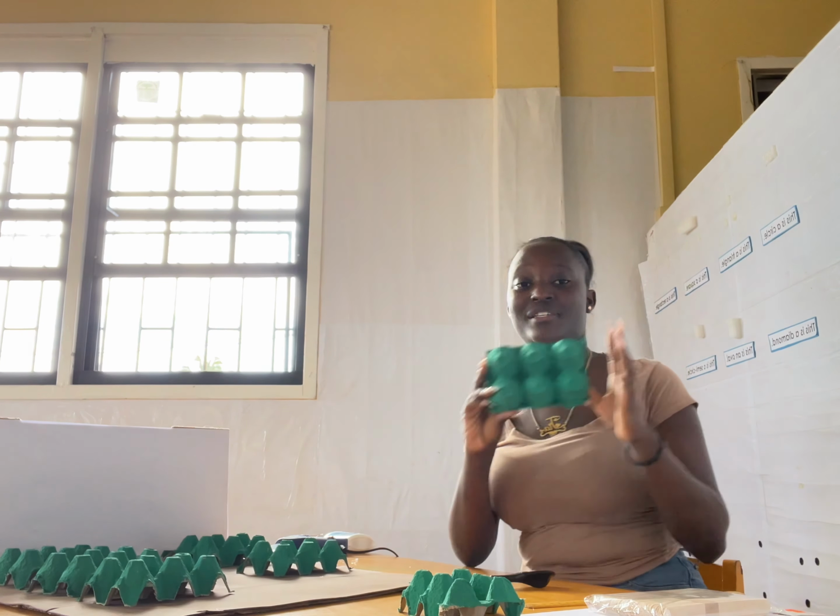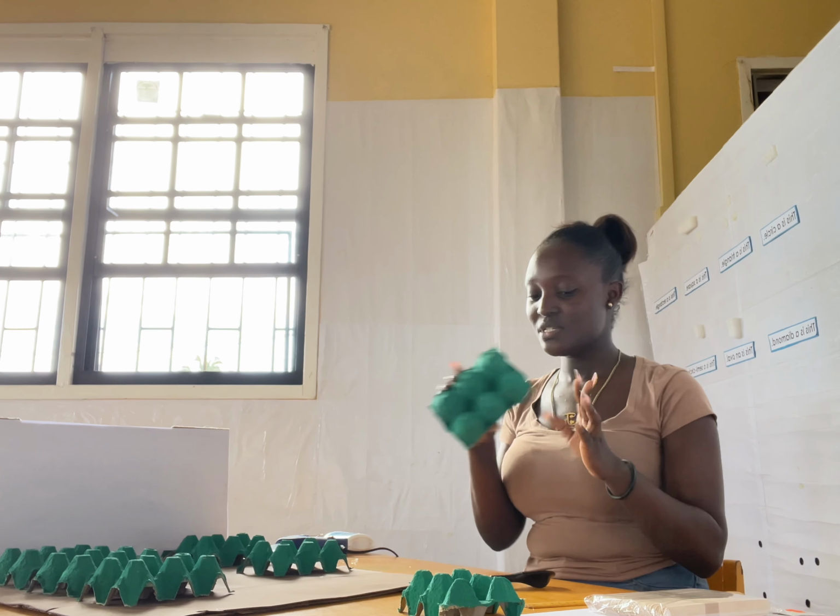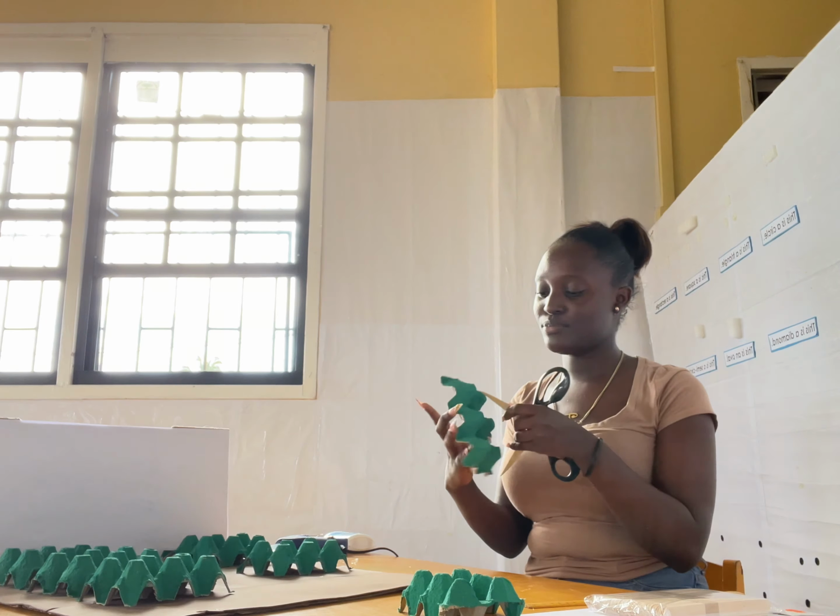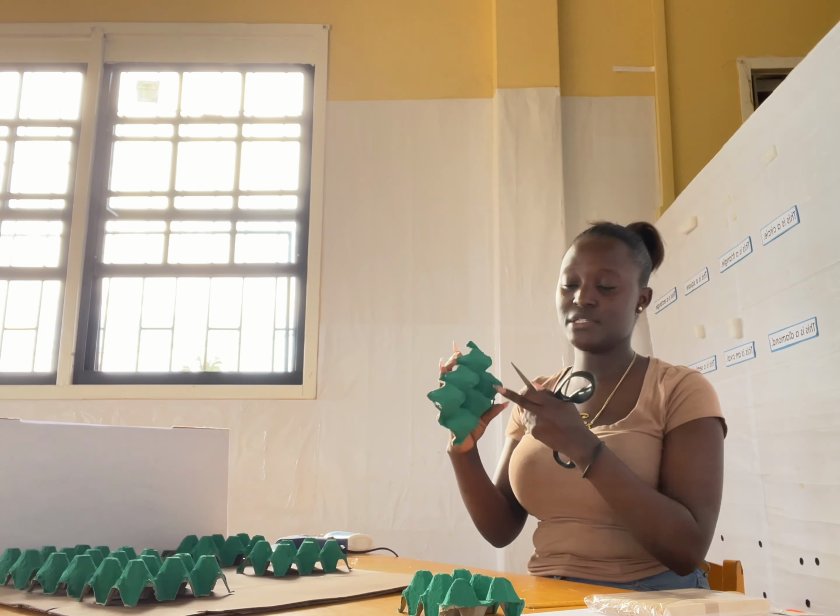So now I'm going to see if my acrylic has dried, and I'm going to add some clouds and a sun on the backdrop. The acrylic has dried, so I'm just going to take my scissors and put some holes at the top here.